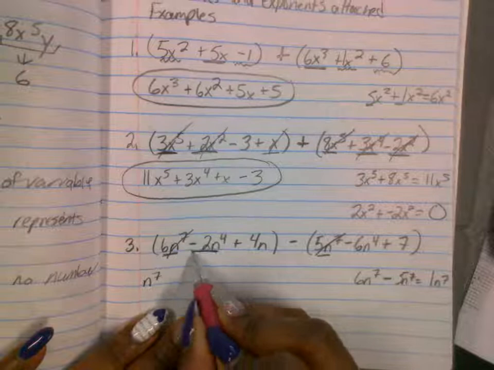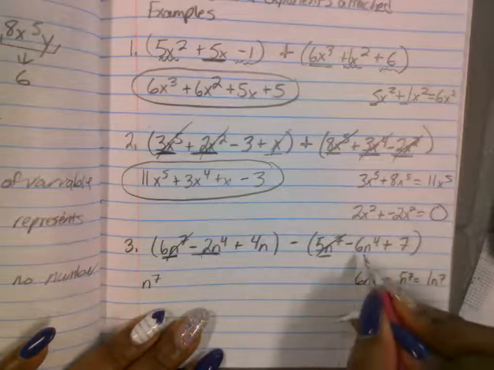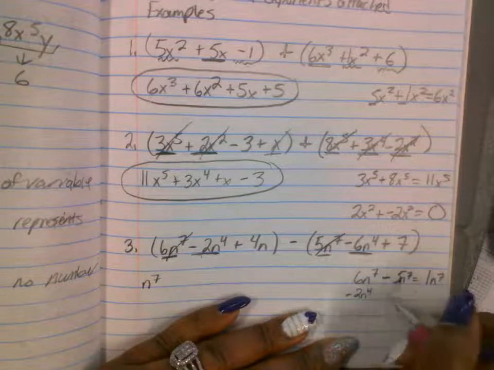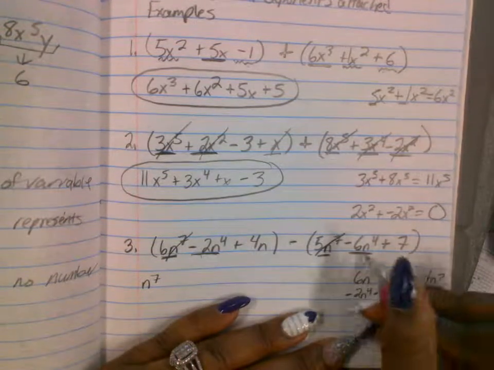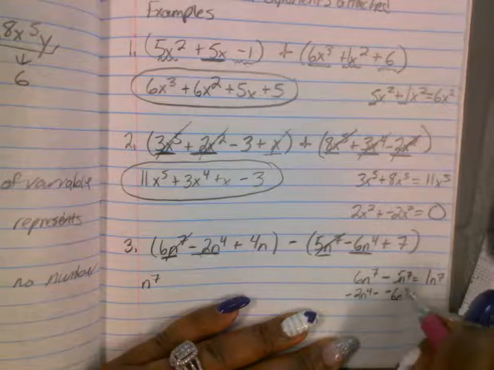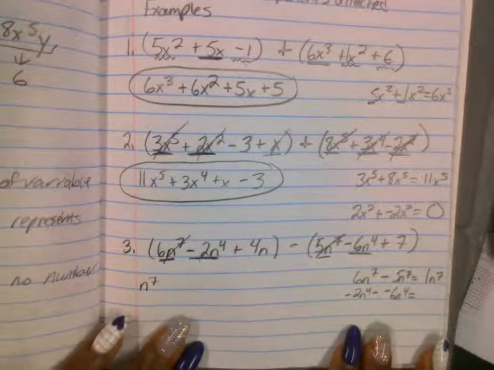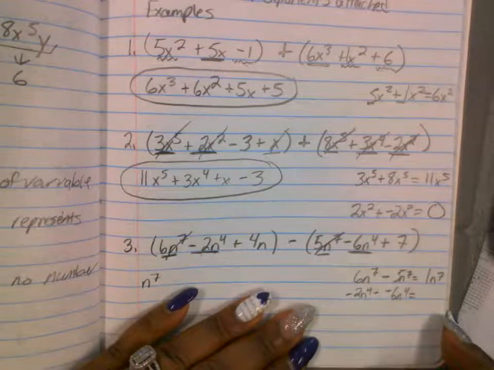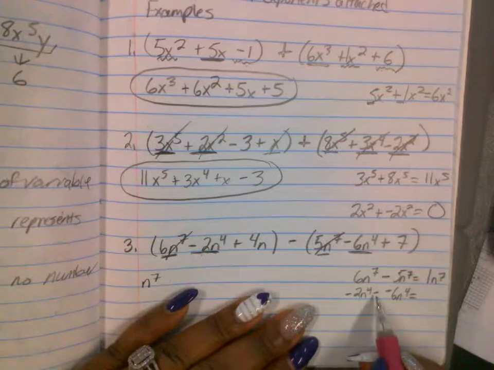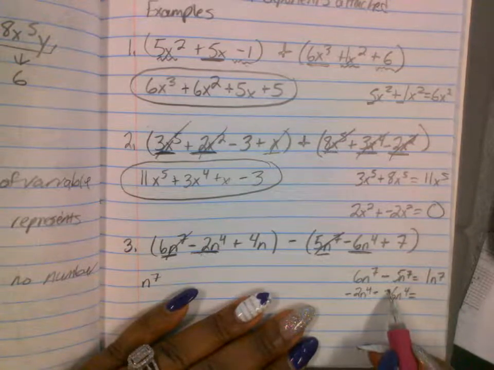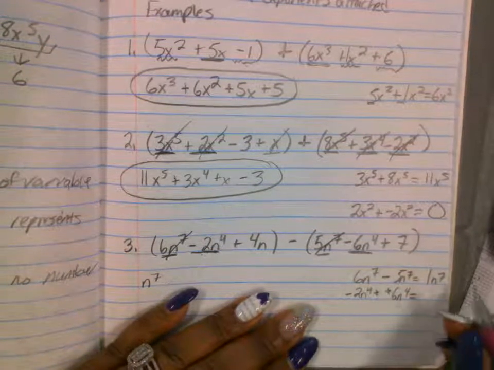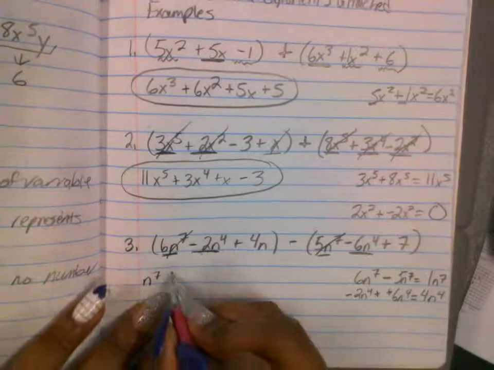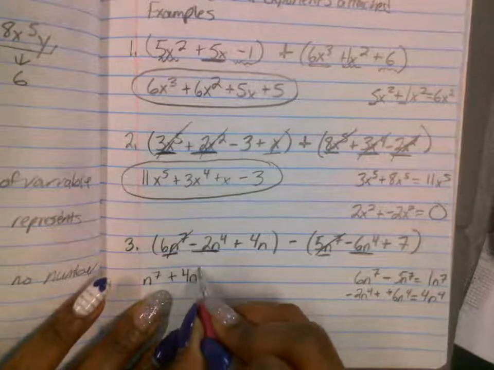So this is a like term. Is there another one like it? Yes. And that's here. So let's subtract. We got negative 2n to the 4th minus a negative 6n to the 4th. How many n's to the 4th do we have? 4. Not negative 8. Positive 4. Y'all forgot. Minus a negative is what? Is plus a positive. So this is going to be positive 4n to the 4th. So this is going to be plus 4n to the 4th.